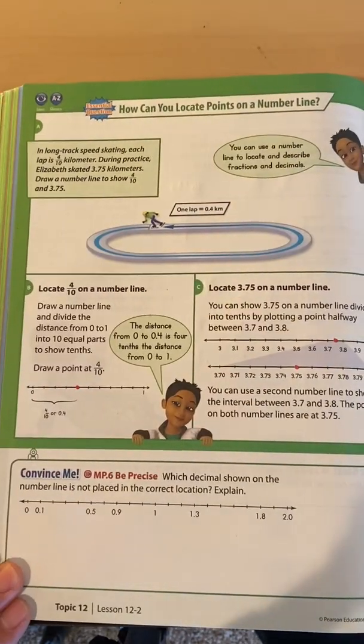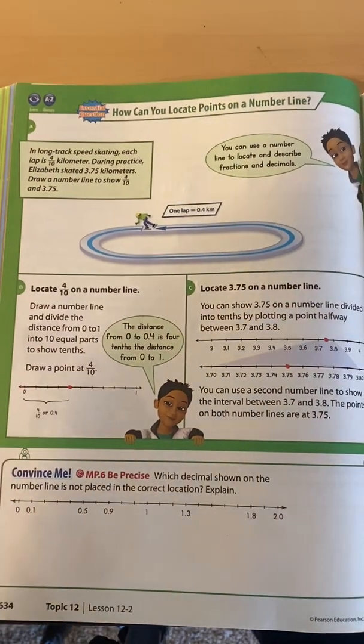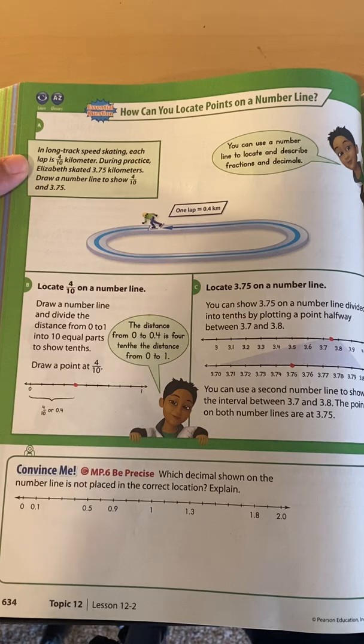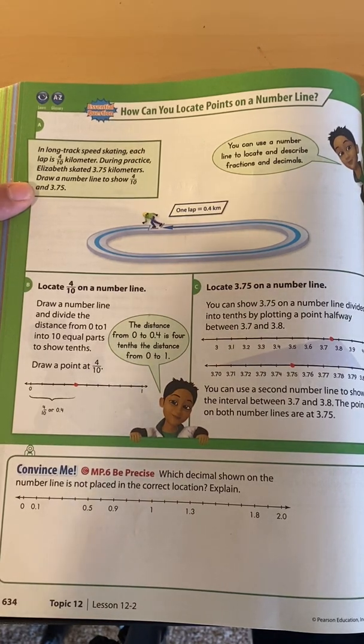Now let's take a look at this. In long track speed skating, each lap is 4/10 kilometer. During practice, Elizabeth skated 3 75/100 kilometers. Draw a number line to show 4/10 and 3 75/100.